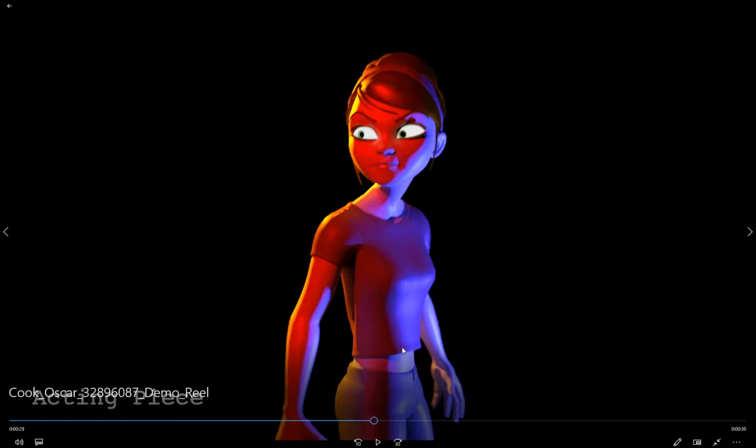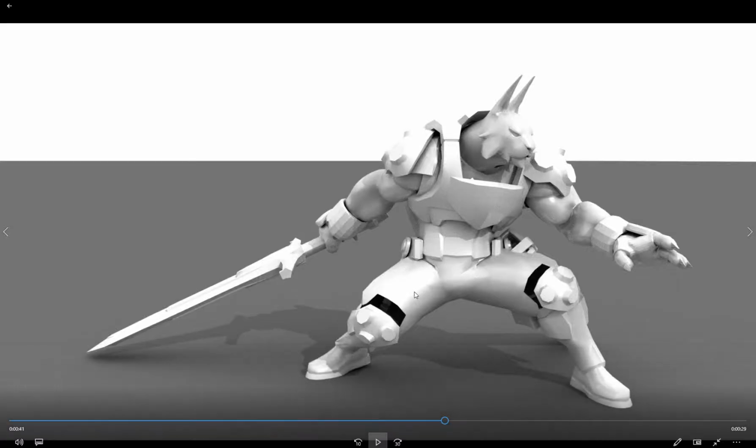Okay, and then the last exercise that we'll be doing is anything that you really want to create. So it could be a short animated clip, not a short film, just a short clip, no more than 20 seconds. Or it could be an animation pack for a video game. Okay, so let's have a look at some examples of that.